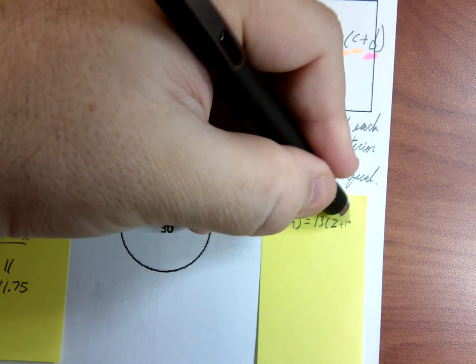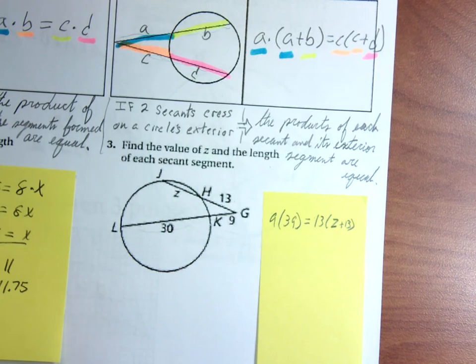z plus 13. Can you see that you were confusing the chord product theorem? You were just multiplying segments. It's an easy trap to fall into, my young friends. Be very careful there.